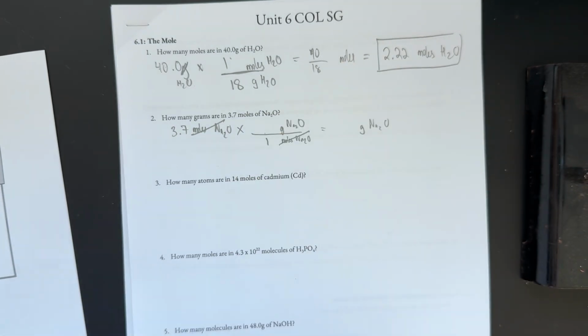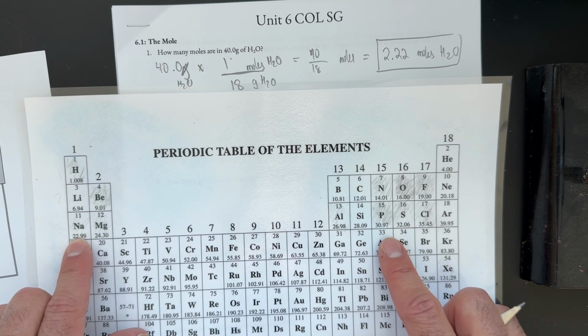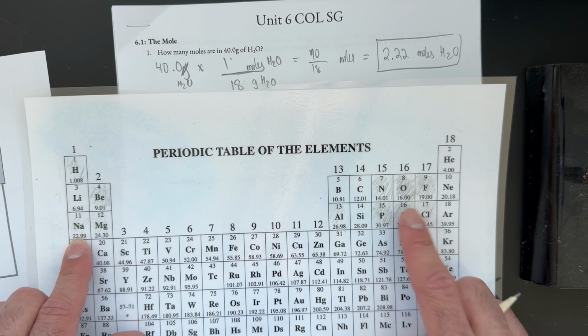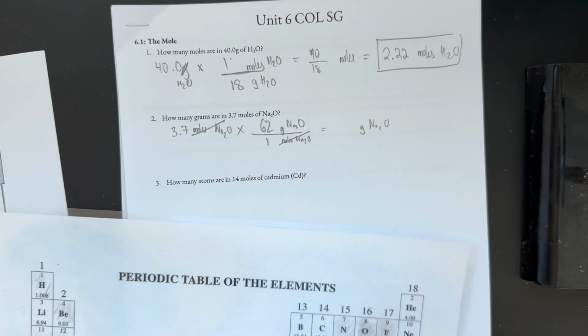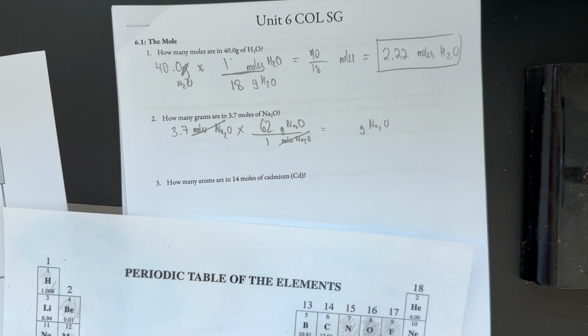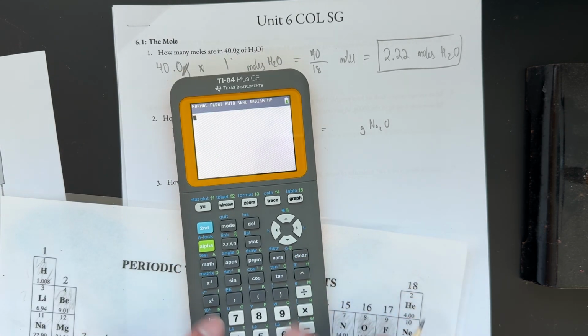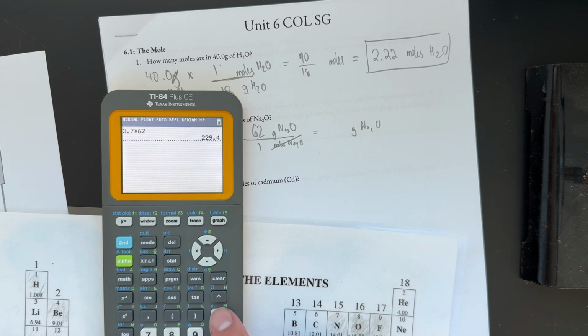Well, we take a look here, and we're like, okay, Na, there's 2 of them, 23 times 2 is 46, plus O, that's going to be 62. 62 grams of Na2O for every 1 mole. Let me put that into our calculator. Put 3.7 times 62 divided by 1.